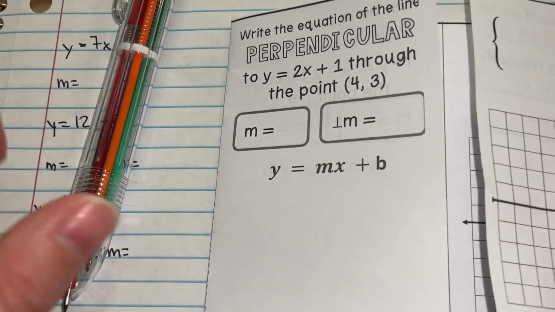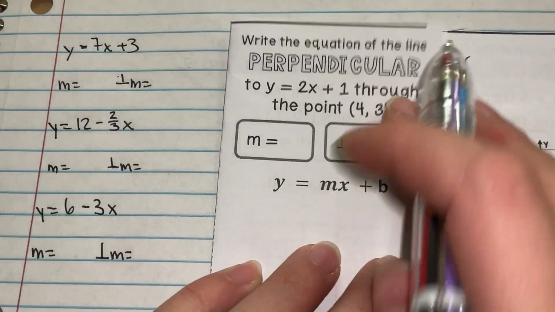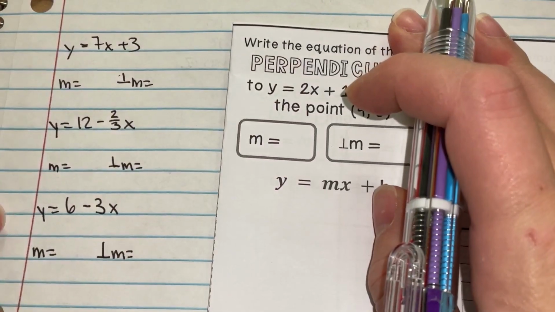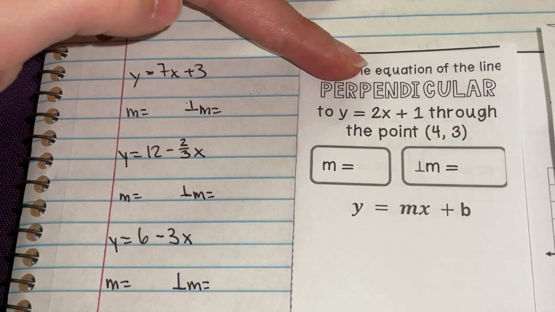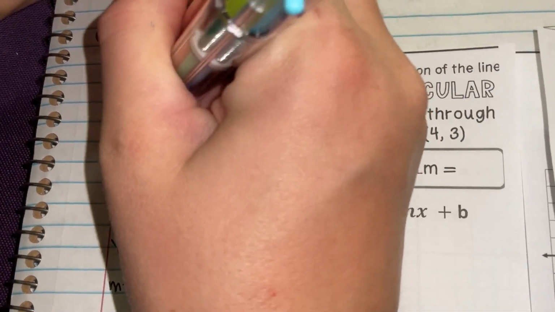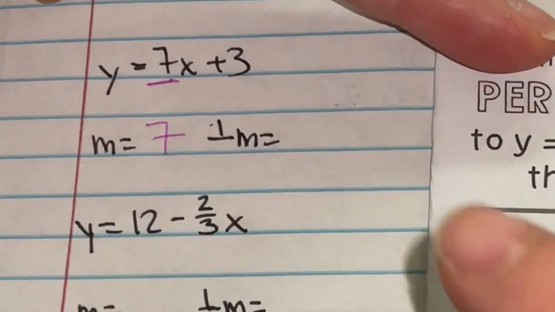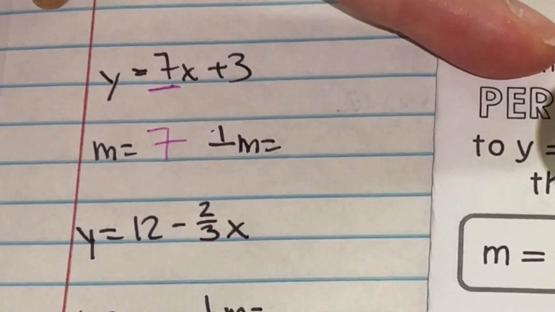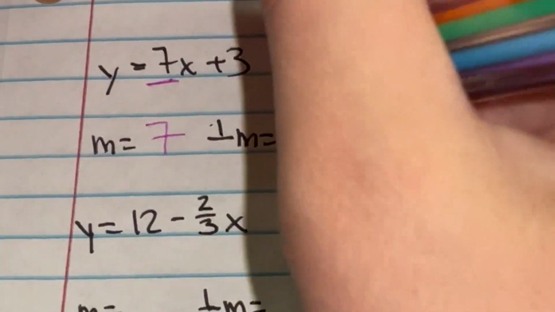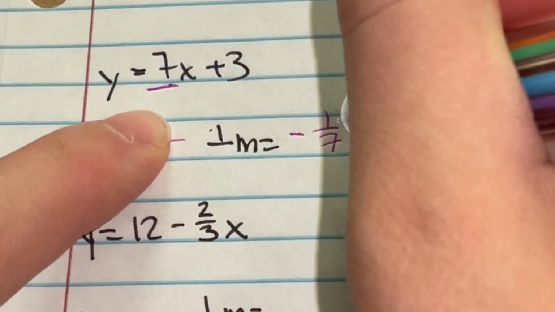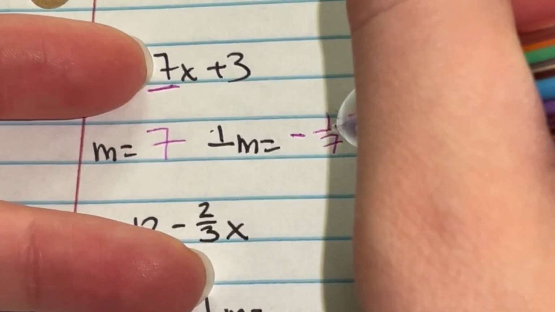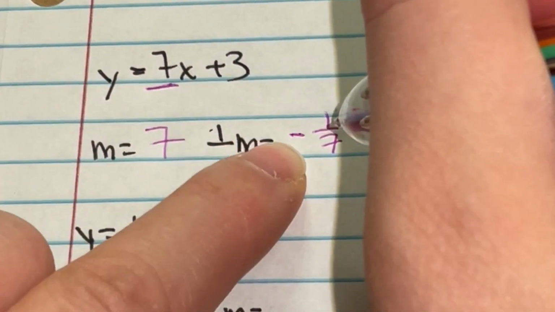Now let's talk about perpendicular. So perpendicular, before we get started on that, let's figure out how to solve for perpendicular. If I know my slope is 7, for a perpendicular slope, we flip around and change the sign. So a perpendicular slope to 7 would be -1/7. I flipped it around, so it's on a different part of the fraction, and then I changed the sign.